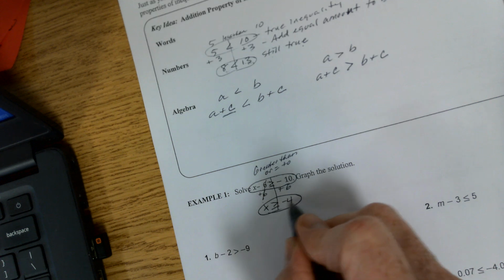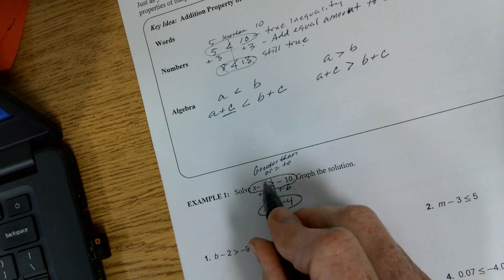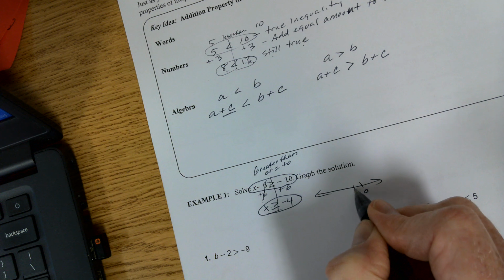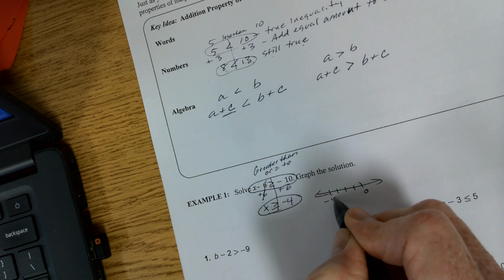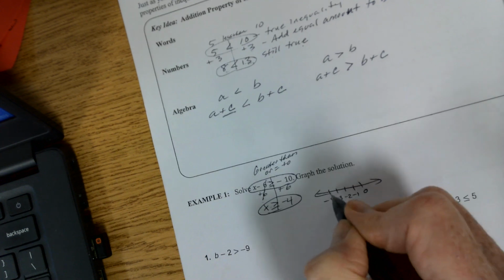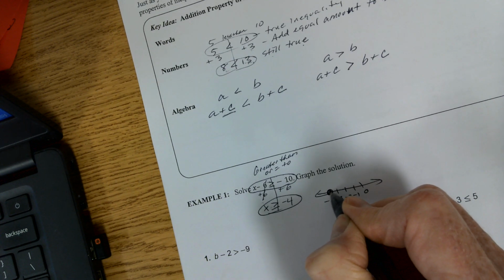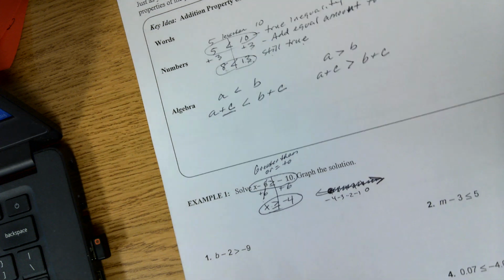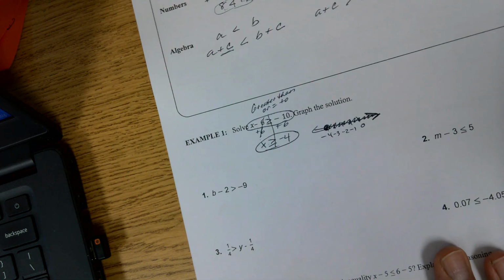I'm going to graph it. All the numbers greater than or equal to negative 4 will make this statement true. 0, 1, 2, 3, 4. And I want everything greater than or equal to negative 4. Closed circle, go to the right.